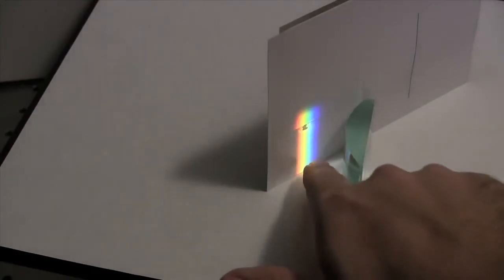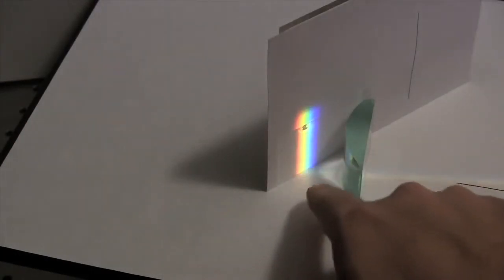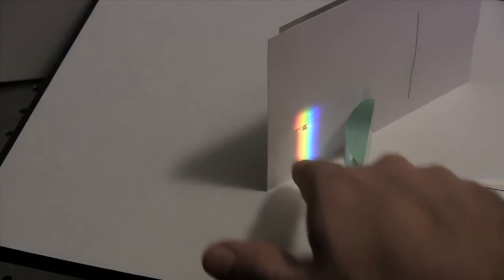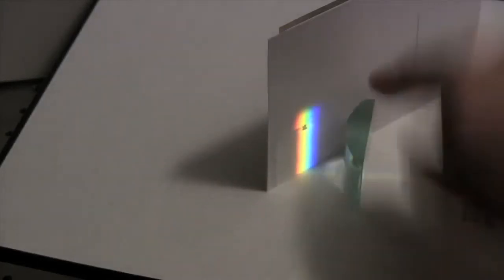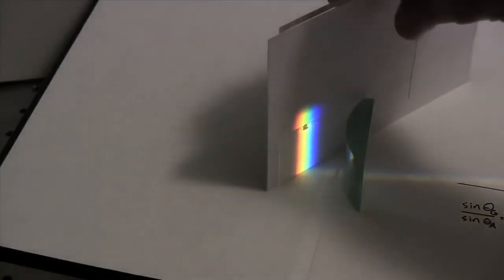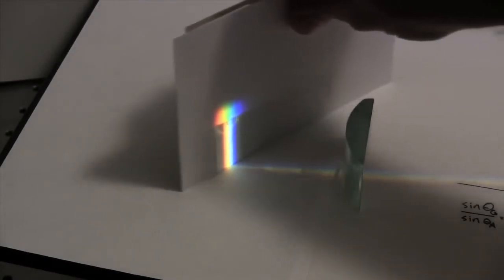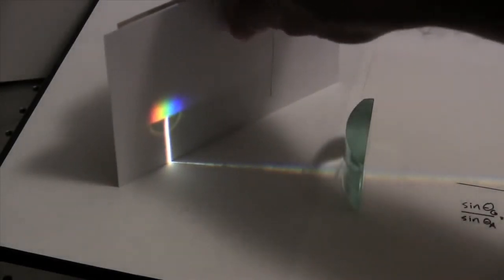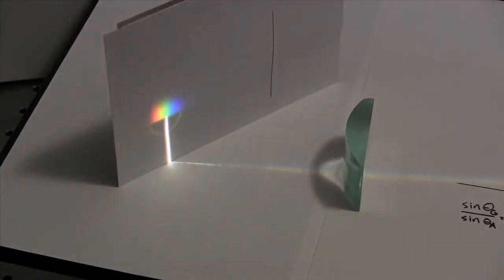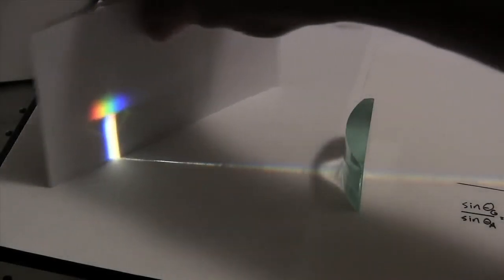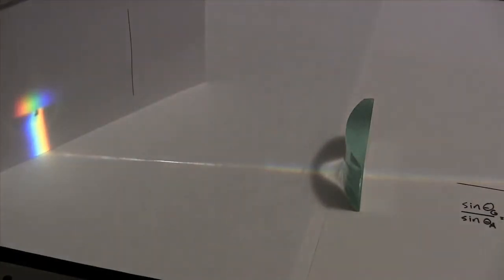We start with our screen close to the lens, and we see the same spectrum we saw before. Here is the light passing through the lens, and up above it we see the light that's sort of skipping the top of the lens. As we move our screen away, the colors begin to overlap until at one point we see a band of white light. As we continue to move the screen further away, we see the same spectrum that we started with, but with the colors now reversed.